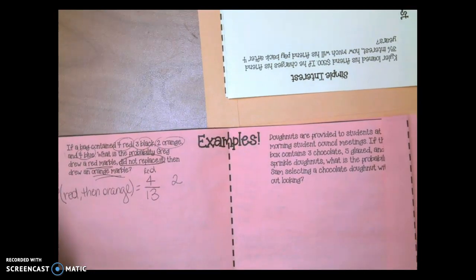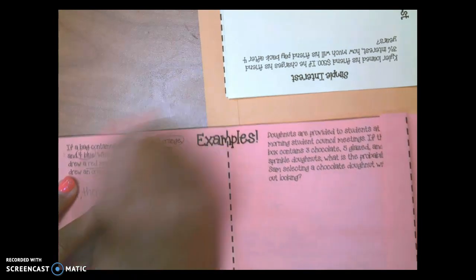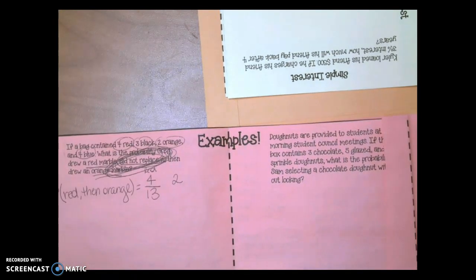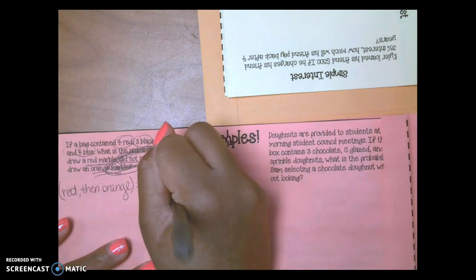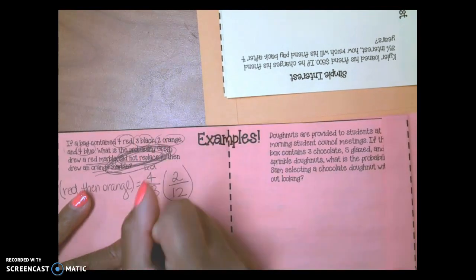How many marbles are in the bag? 13. If you take one out that's red, then how many are in the bag? 12. You need to understand they said did not replace. I'm not putting that marble back in. I don't have 13 in there anymore. 2 over 12. Then what do I do with these 2 fractions? Multiply them.